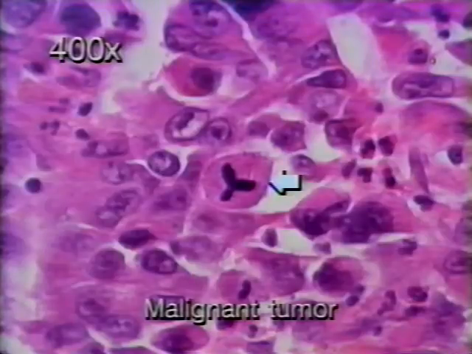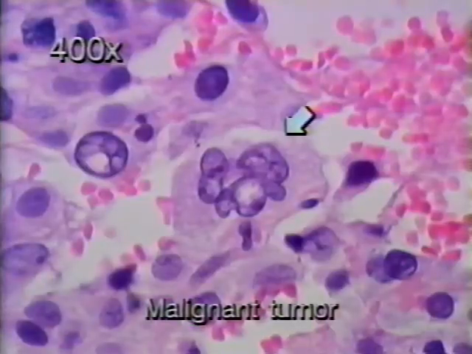Malignant neoplasms often contain numerous mitotic cells. These are typically abnormal, such as the tripolar mitosis in the slide. Such mitotic aberrations account for some of the karyotypic abnormalities found in most cancers. Bizarre multinucleated cells are also seen in some cancers, especially those which are highly anaplastic.